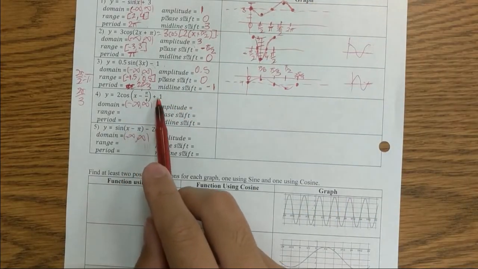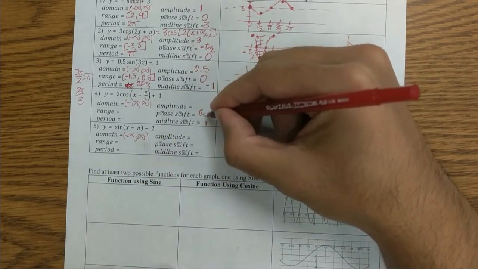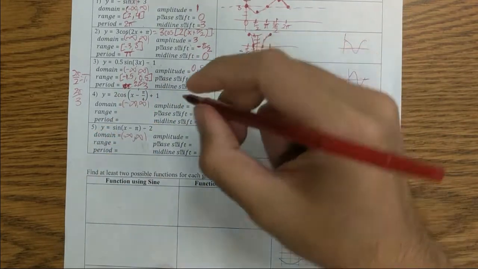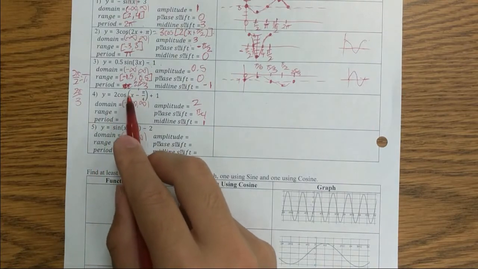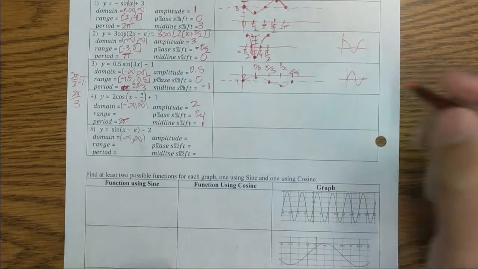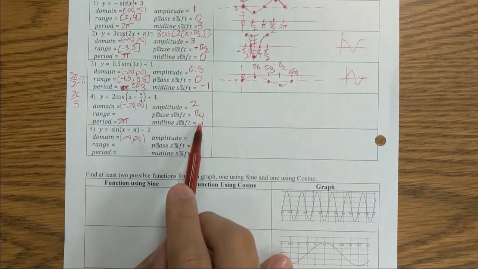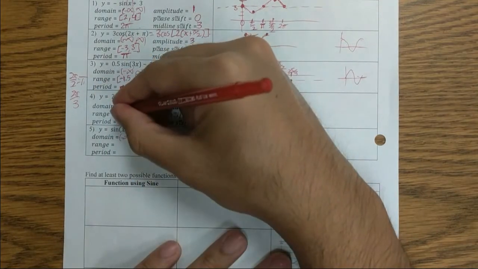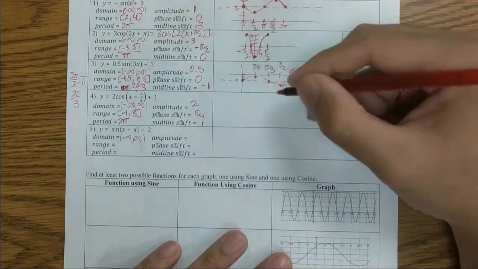Okay, so here midline shift is 1, phase shift is pi over 4, amplitude is 2, period, there is no coefficient, so it's 1, so 2 pi over 1 is still 2 pi. Okay, so the range, I know the midline is at positive 1, so 2 units below 1 is negative 1, and then 2 units above 1 is at positive 3.